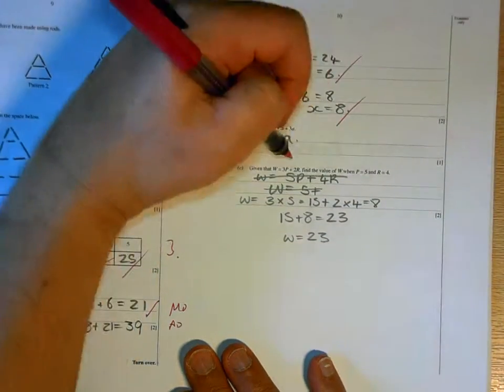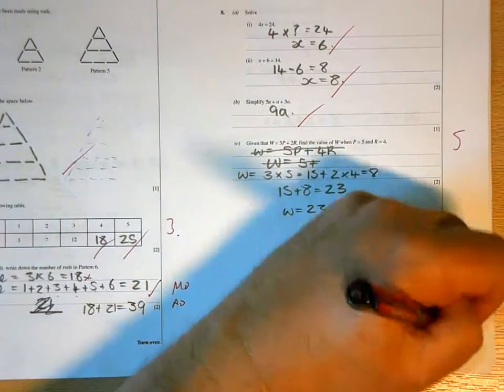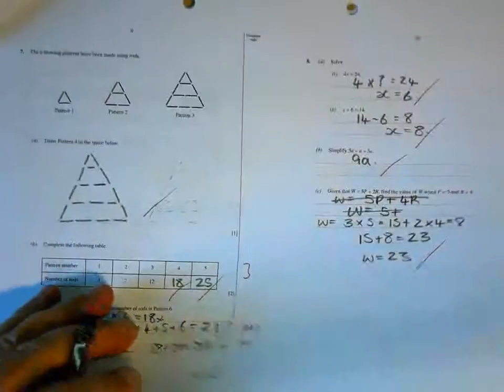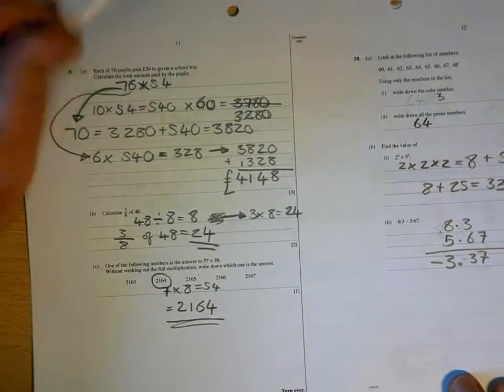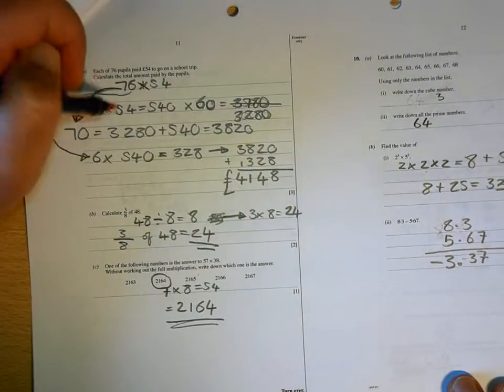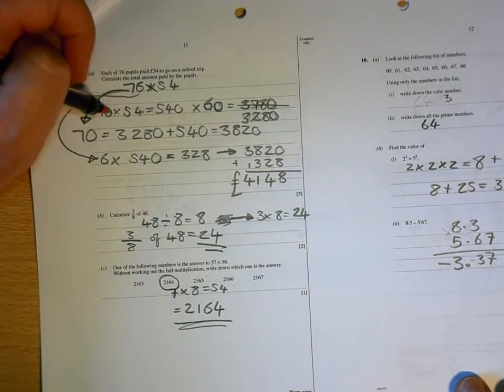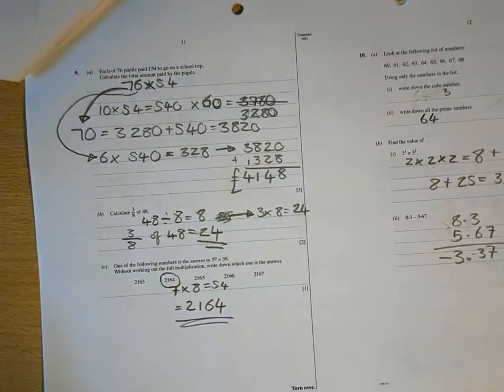X is 6, X is 8, 9, 8, 23, very good. 5, 8 for the page. 4, 1, okay, so the method you're using, 10 times 54 is 540. 60.